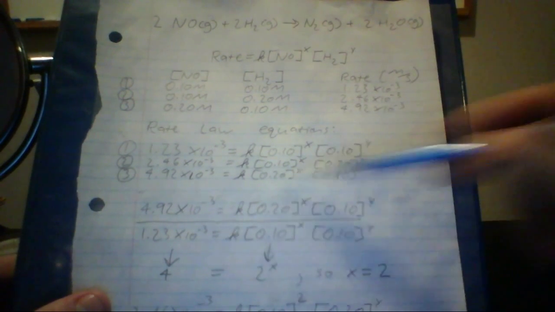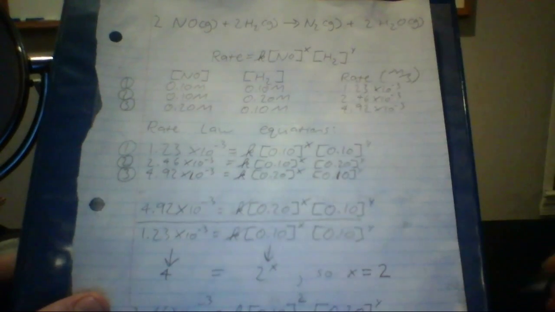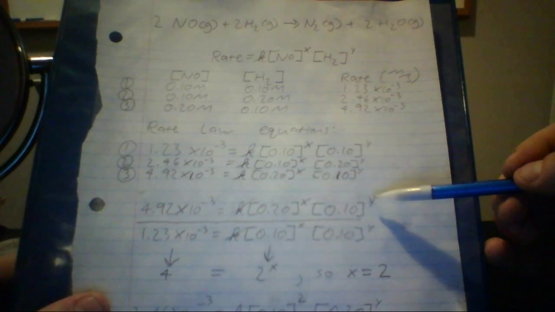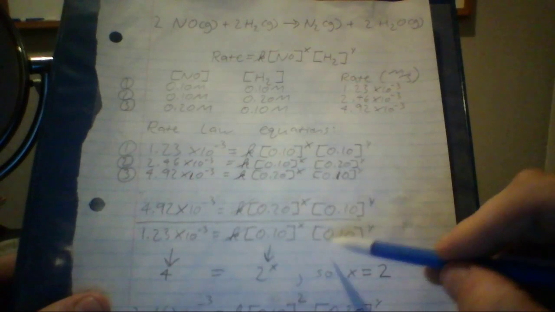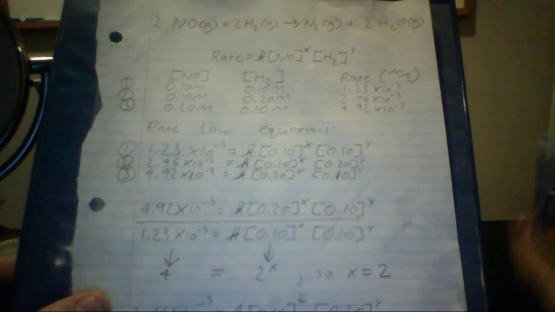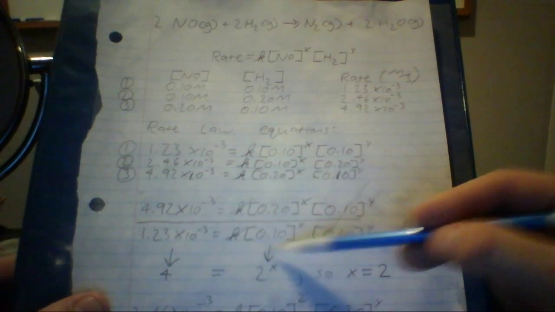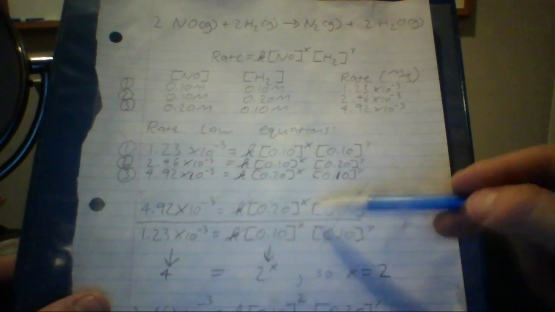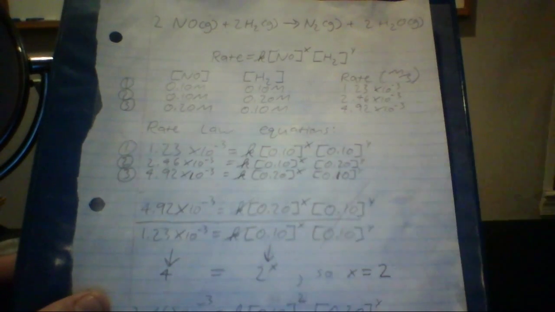Now over here, we have k in the numerator, we have k in the denominator, so I'm going to go ahead and cross that out. We have 0.10 to the y in the numerator, and we have 0.10 to the y in the denominator, so I'm going to go ahead and get rid of that as well. Now, 0.2 divided by 0.1 should simplify to 2. And since both of those terms have an x in them, this will actually simplify to 2 to the x.